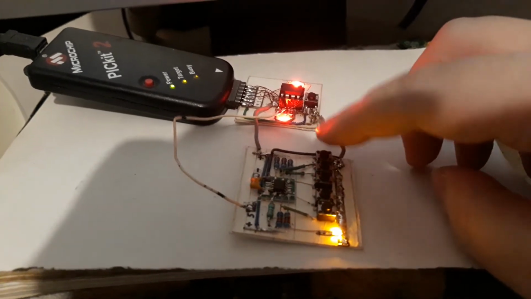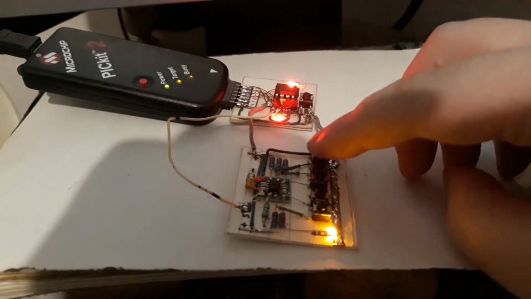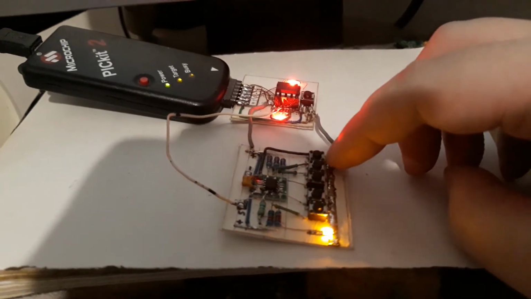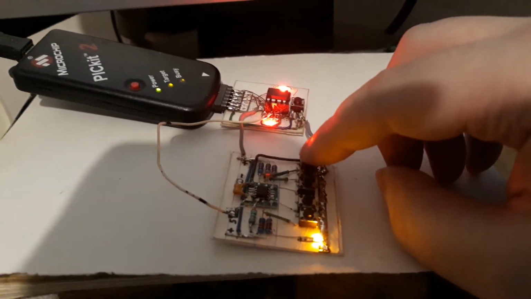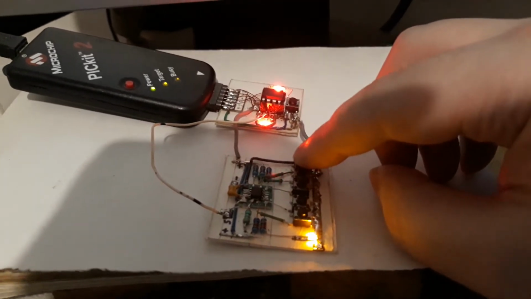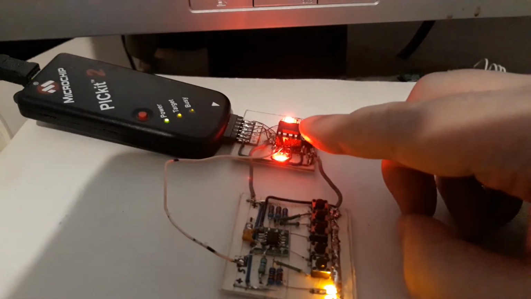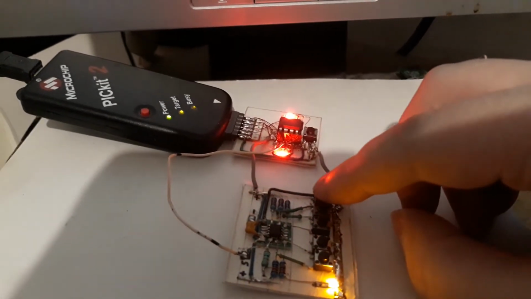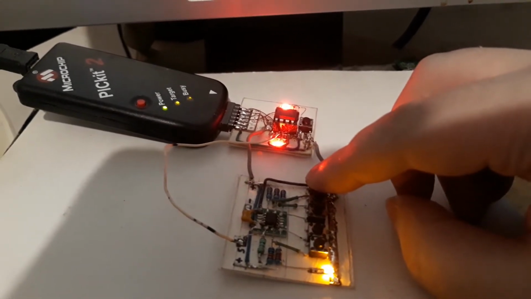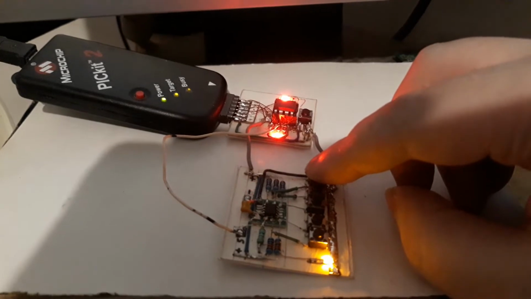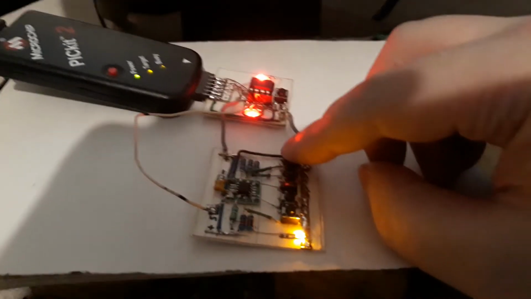So I have to count 8 times now to switch back to the first. All right, so this is the 1 by 1 instruction oscillation. 1 by 1 oscillation. So 1, 2, 3, 4, 5, 6, 7, 8. You see how it moved? And now I have to count how many? 16. It's 4 instructions and 16 times.